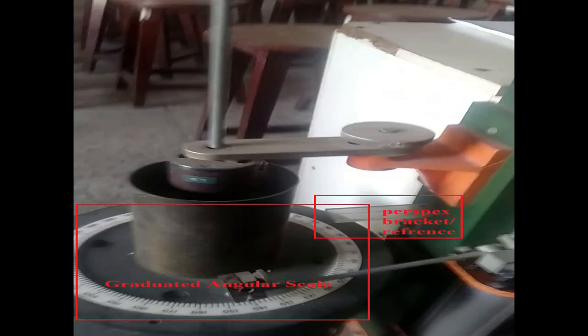The angular displacement of the flywheel may be assessed by reference to a graduated angular scale around the upper rim of the flywheel. A perspex bracket with a center line, bolted to the frame, acts as a zero datum for the angular displacement.